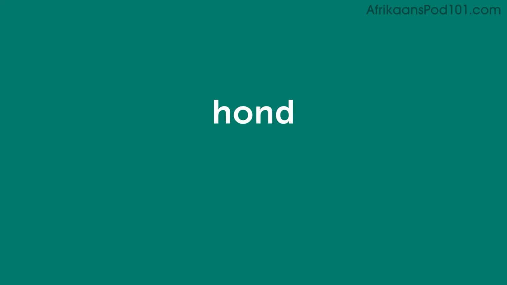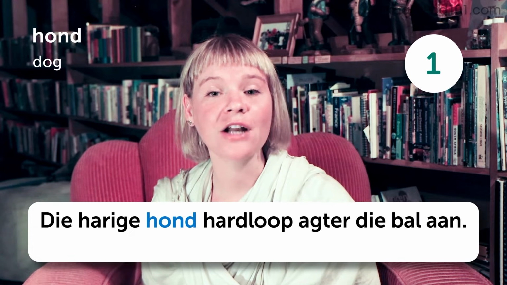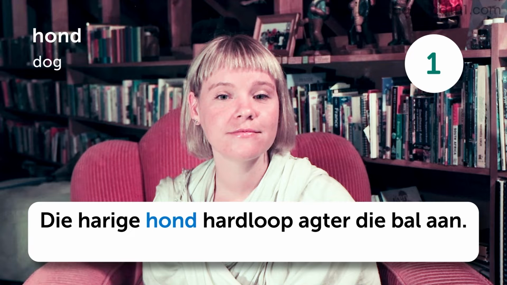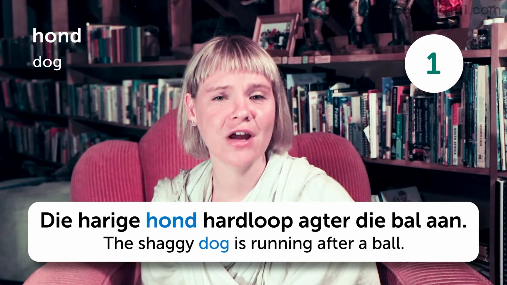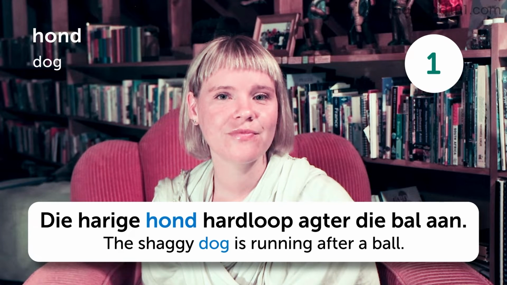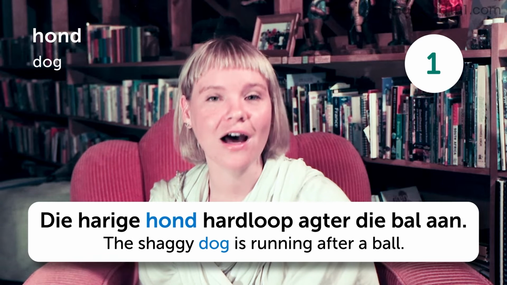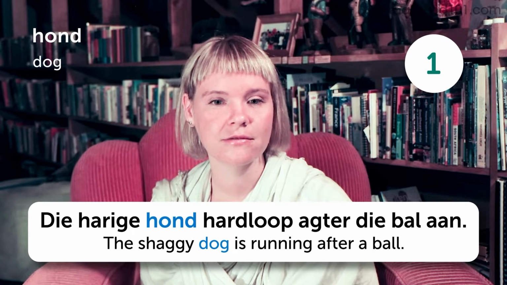Okay, let's get going. First is hond. Dog. Hond. 'n hond. Dog. Die harige hond hardloop agter die bal aan. The shaggy dog is running after the ball. Die harige hond hardloop agter die bal aan.